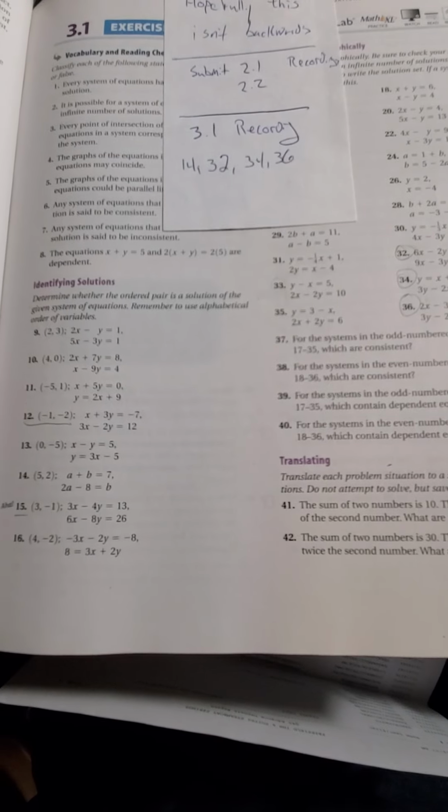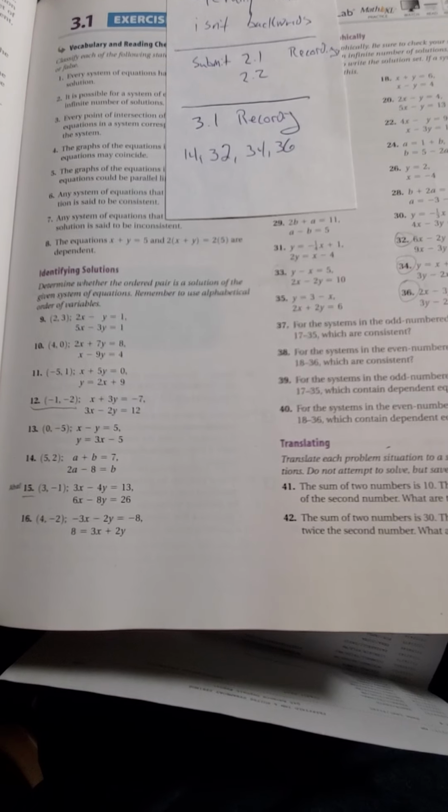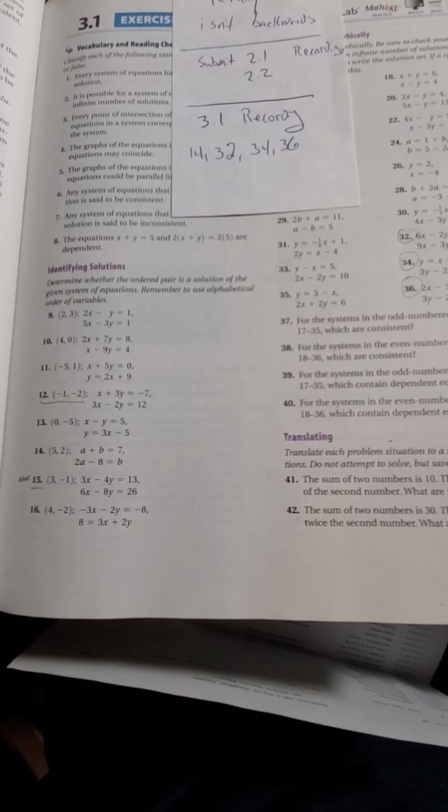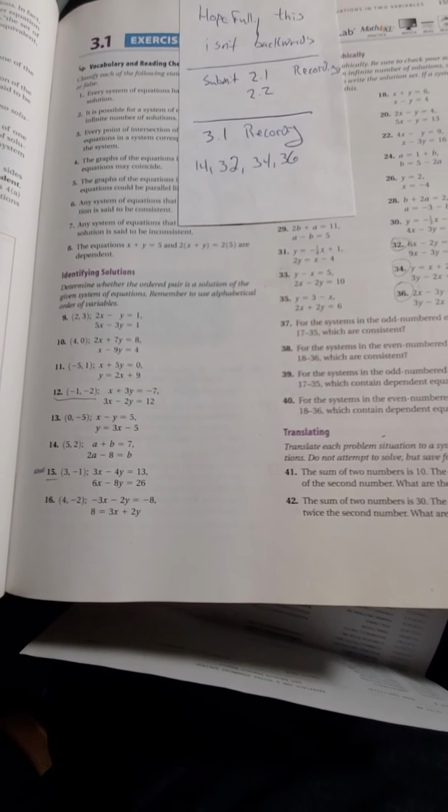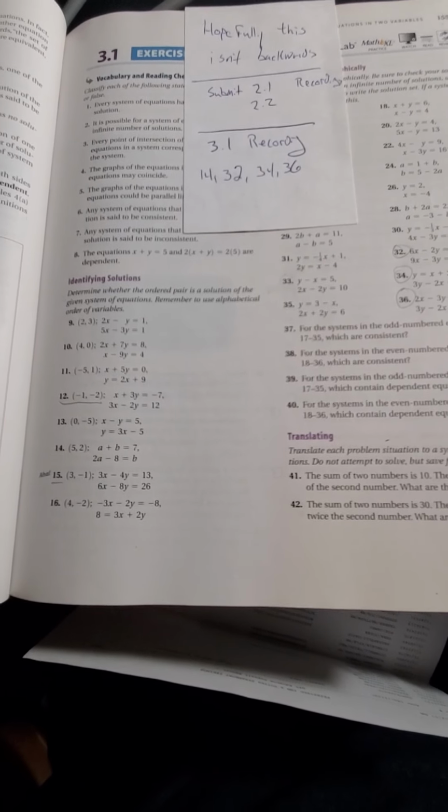So this first problem here is: determine whether the ordered pair is a solution of the given system of equations. Remember to use alphabetical order of variables. So, easy enough. Our problem is going to be down here. I'm going to flip the phone over here. It is number 14. I'm going to quickly write this over here as 5 and 2 in the parentheses.